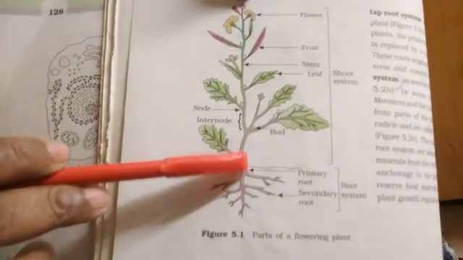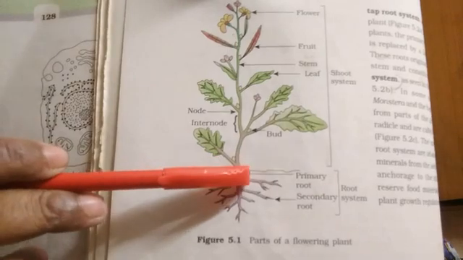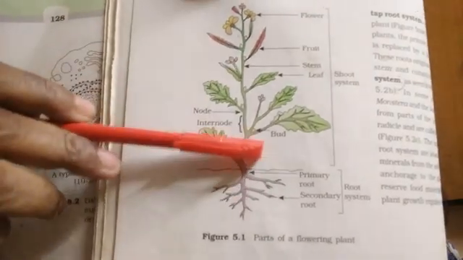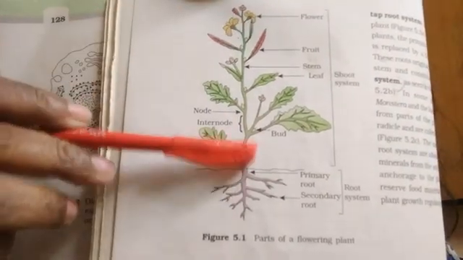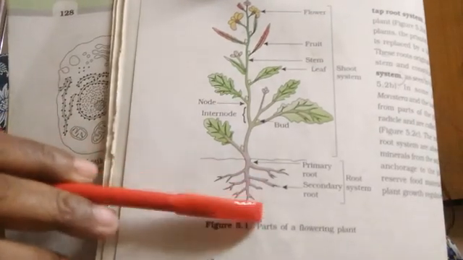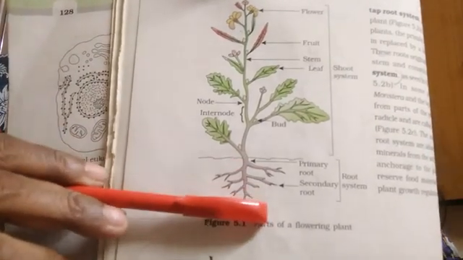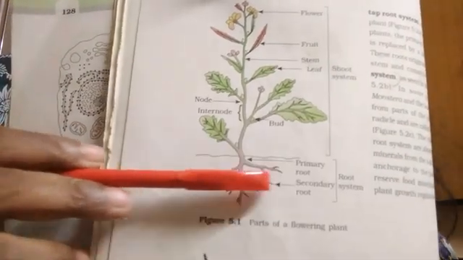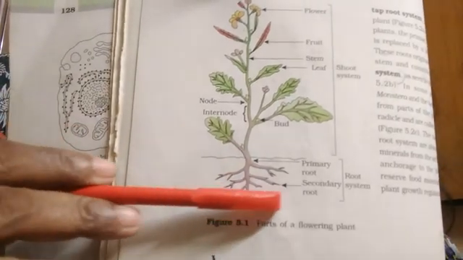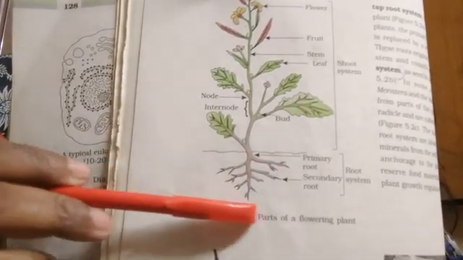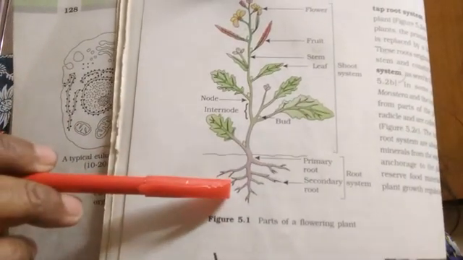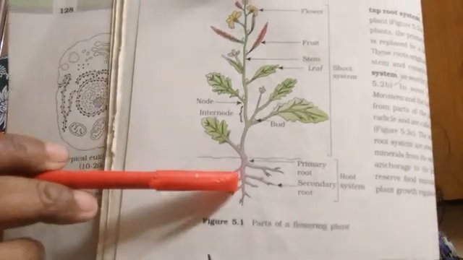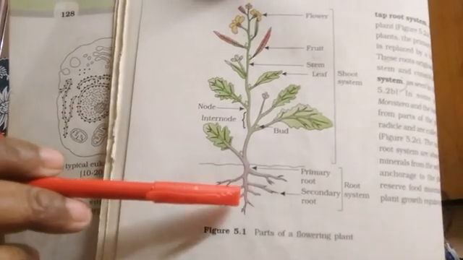Clear? So let us have a recap. If we see any plant, we will find that part of the plant is above the ground, that forms the shoot system, and part of the plant is under the soil, that forms the root system. This root is not a colored one, it is generally pale in color or sometimes brown in color. It may be woody, it may be soft. Clear? And so it forms the roots.